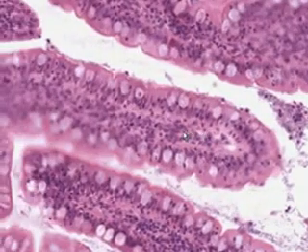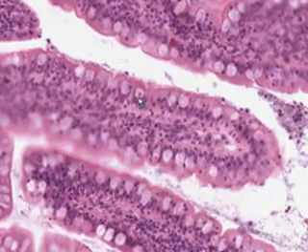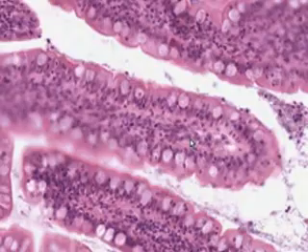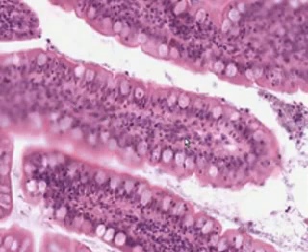So here is a goblet cell of the epithelium of the mucosa. Here are some absorptive cells. Here's the lamina propria. Here are the various connective tissue and lymphoid cells of the lamina propria, such as macrophages, lymphocytes, plasma cells. Here perhaps is a small either blood vessel or lacteal.